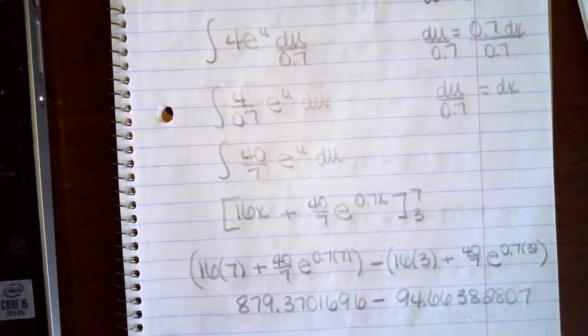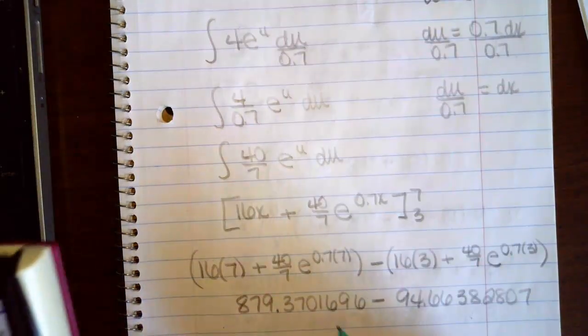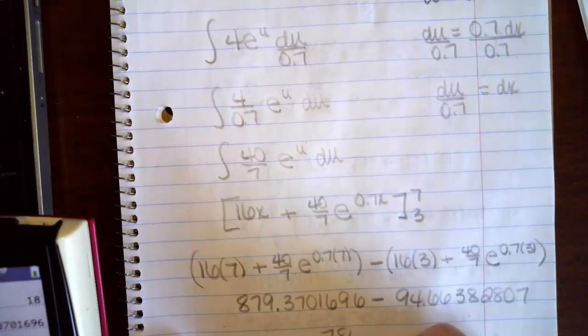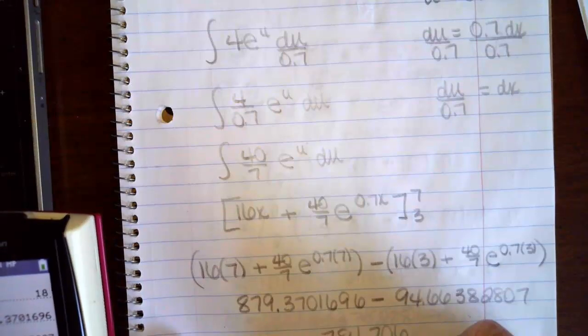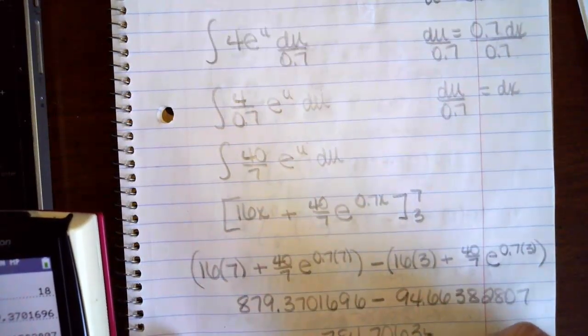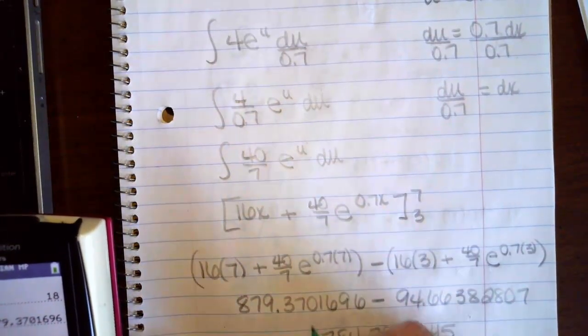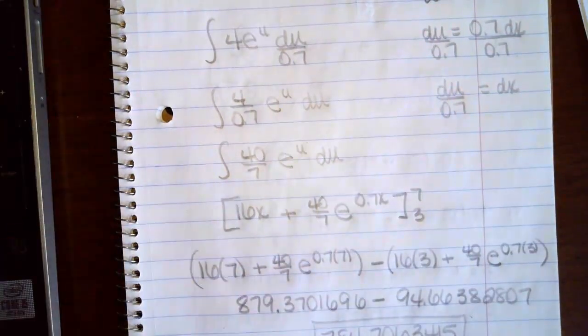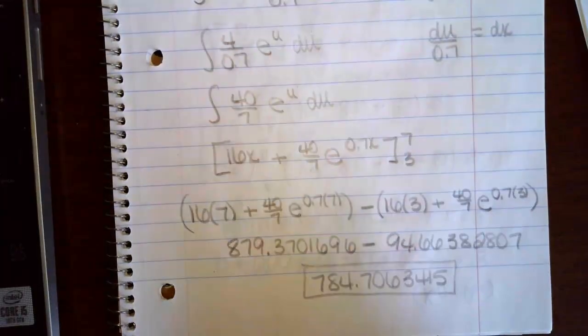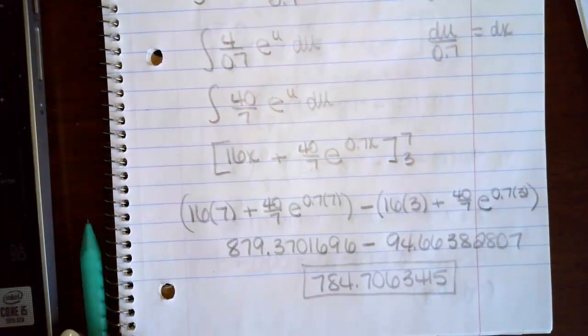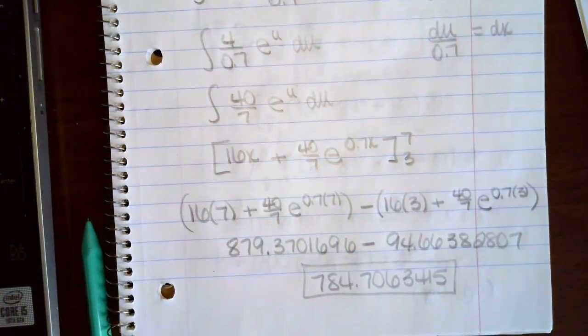And when I subtract those two, I get 784.70634.15. So that is my consumer surplus. You can't see what I just did. There you go. And that is it for Module 10.